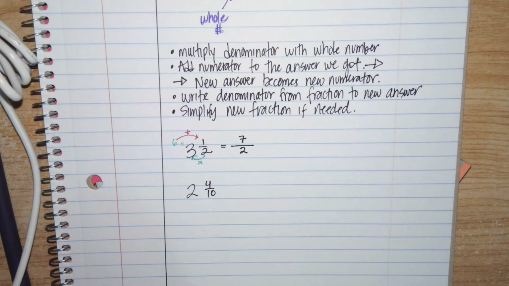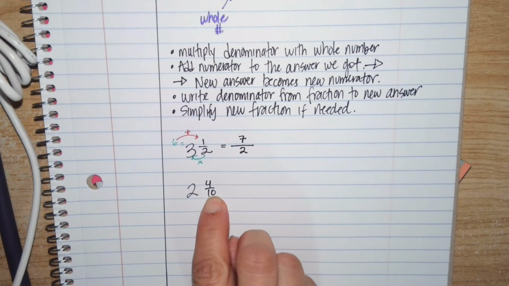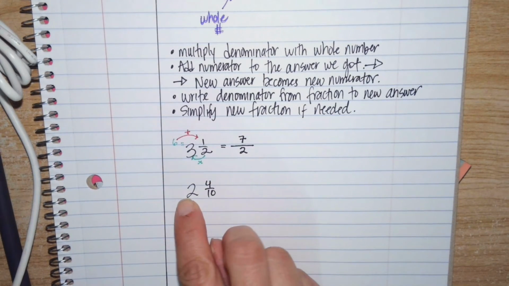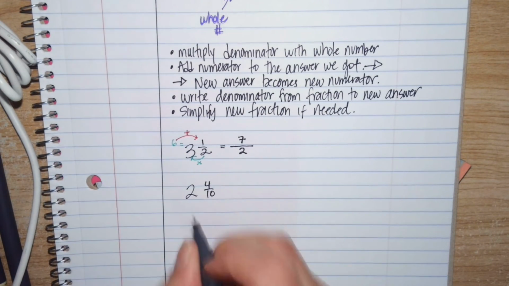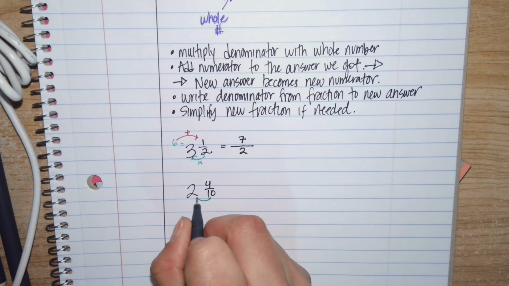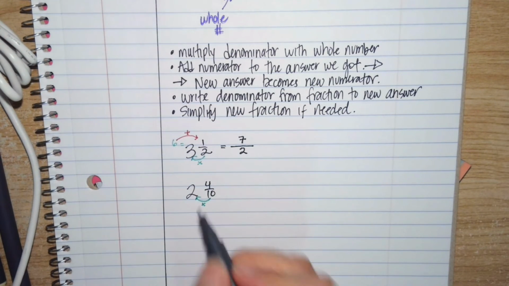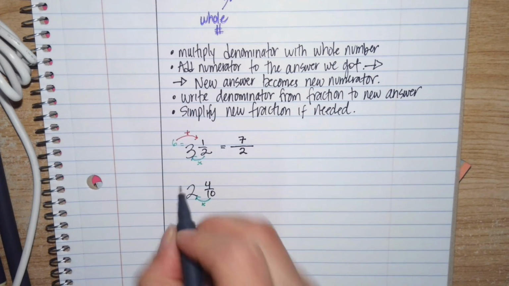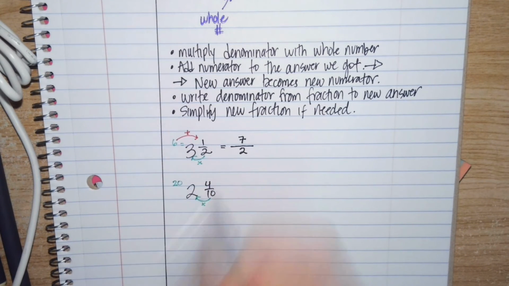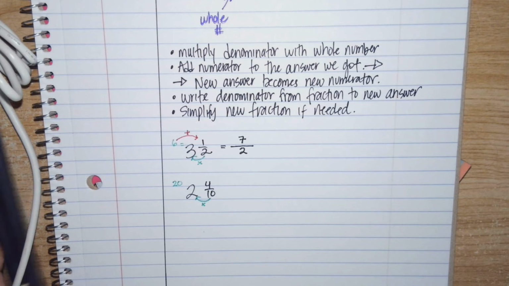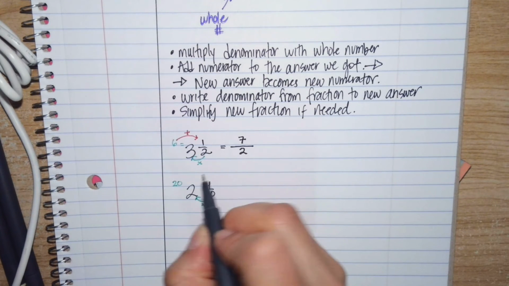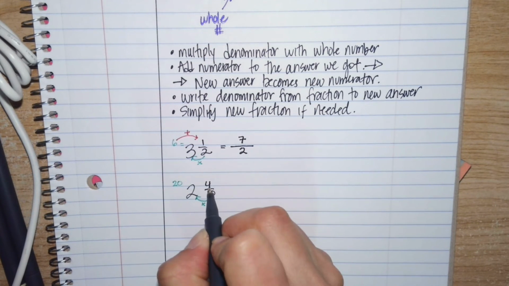Okay, let's check. One more time, we're going to multiply the denominator with the whole number first. I highly suggest you use the arrows to at least help guide you. So 10 times 2 is going to give us 20. Now we're going to take that answer and add the numerator to it.